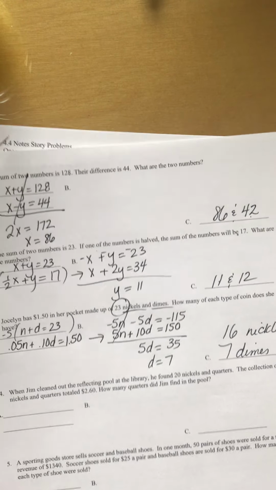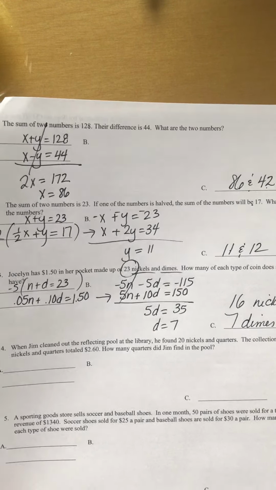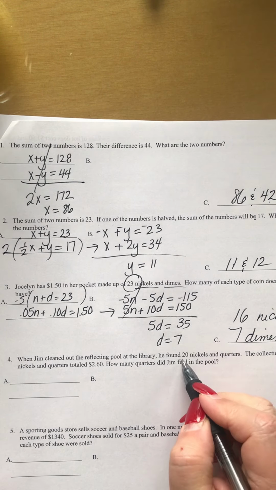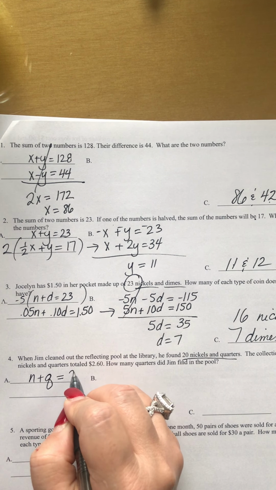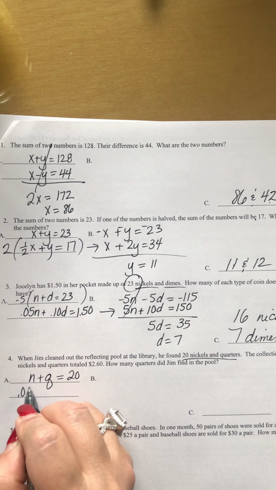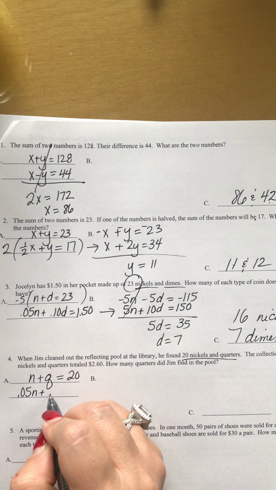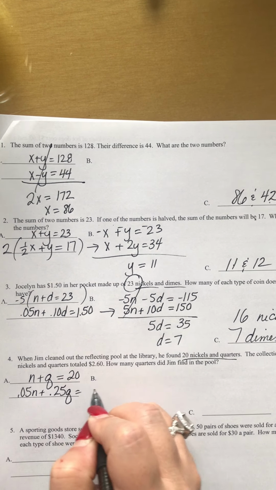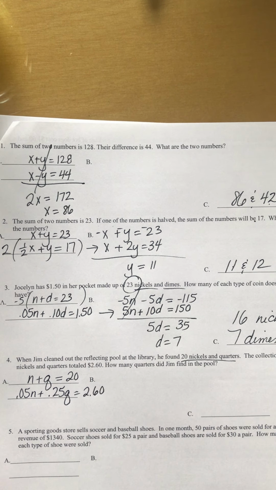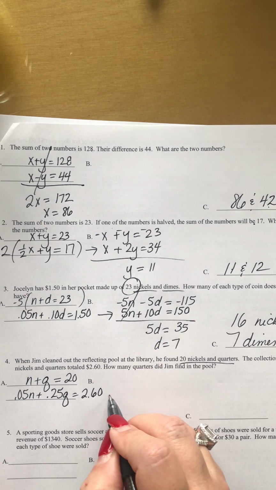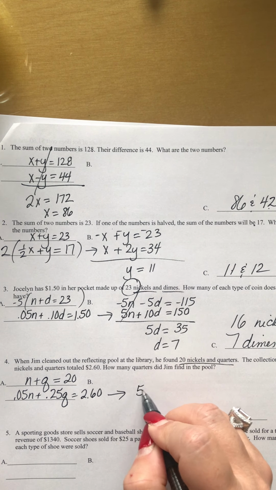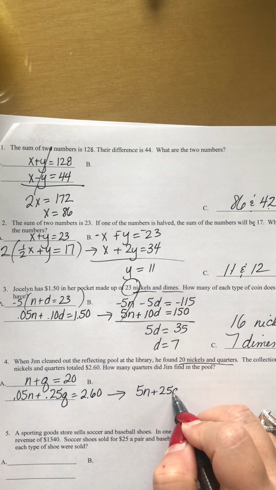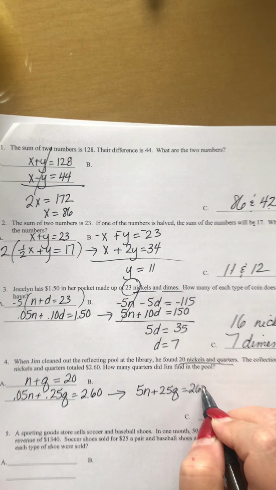Again, another money problem. Jim is cleaning out a reflecting pool at the library. He found 20 nickels and quarters. n plus q equals 20. A nickel is 5 cents. A quarter is 25 cents. And he found a total of 260. Let's keep the same pattern going. I'm going to move the decimal 2 over. 5n plus 25q equals 260.